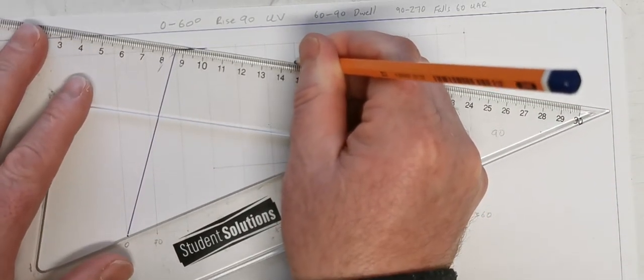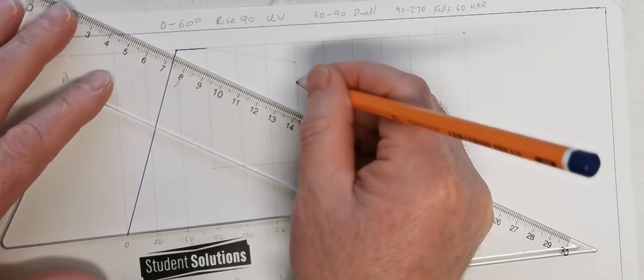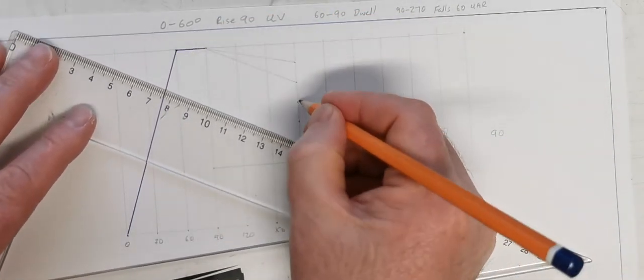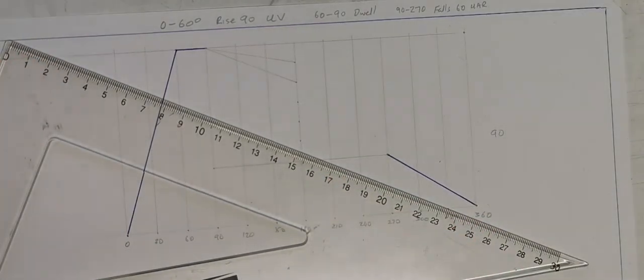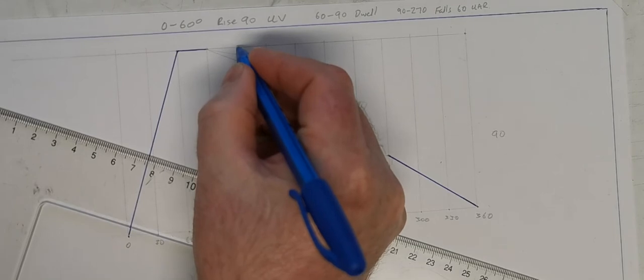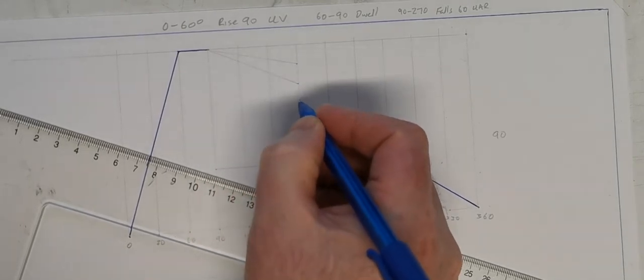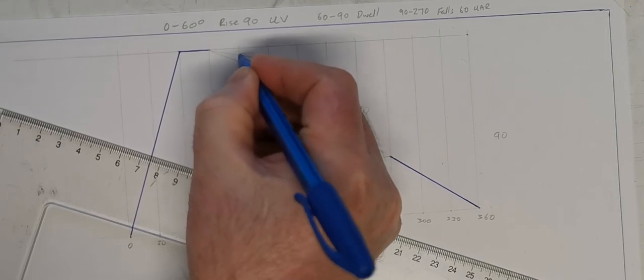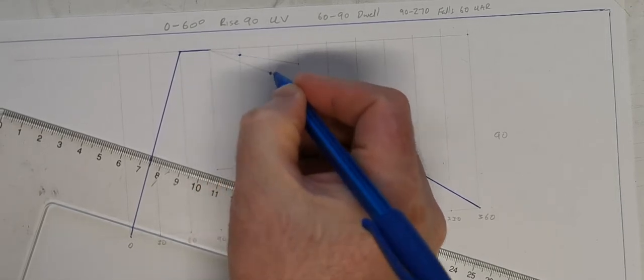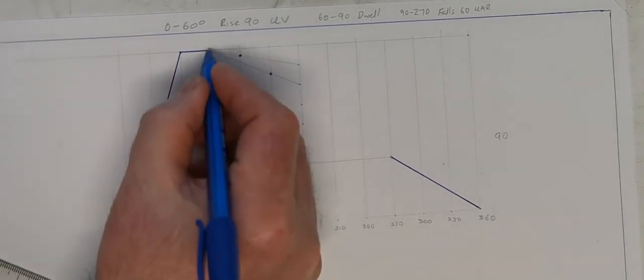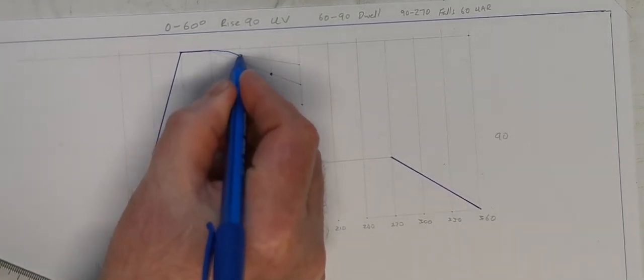So just joining them back up there, and so over 1/3, I've got 3 equal distances here, 3 equal distances here. So it's going to there, going to here, and going to there. So that is going to be my first half of it.